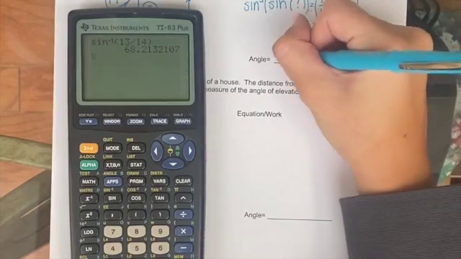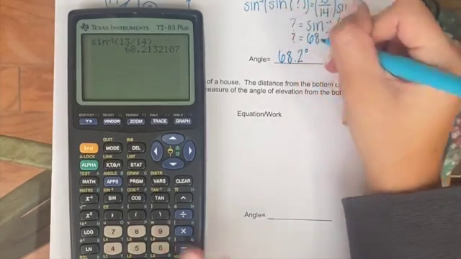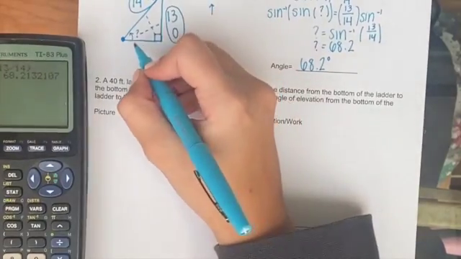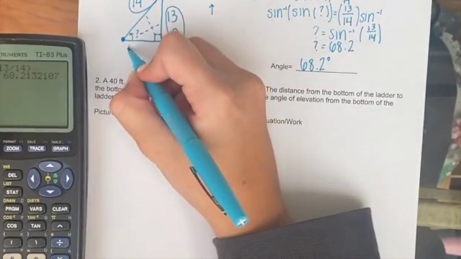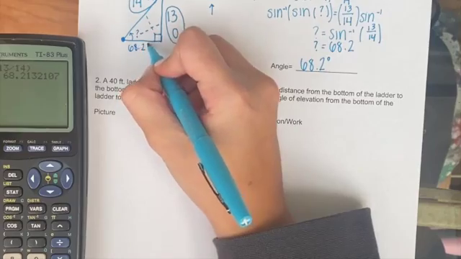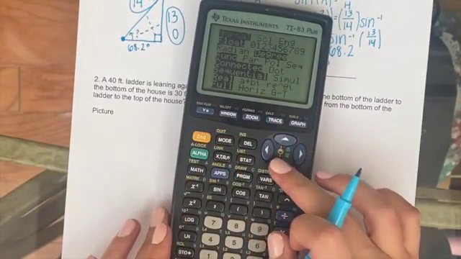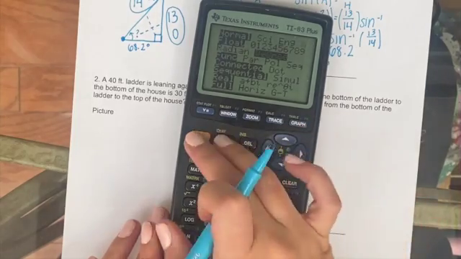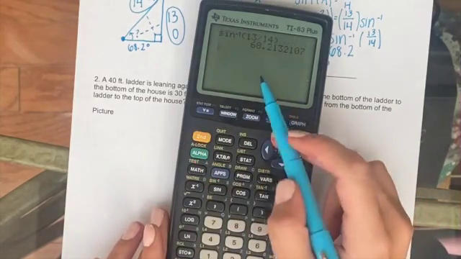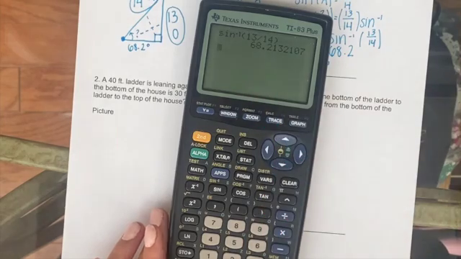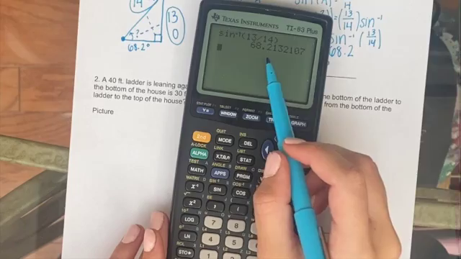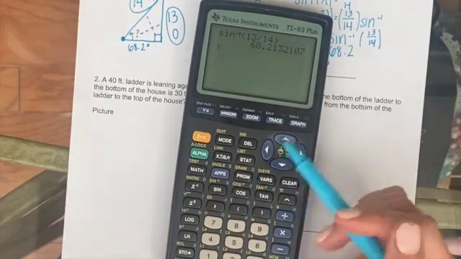So that means that our angle of elevation for this problem, this angle going up, is 68.2 degrees. And again, we want to make sure that our calculator is on degrees mode, which mine is. Perfect. So we're going to get that angle of elevation is 68.2 using inverse sine operation, which is the inverse of, or the opposite of sine.